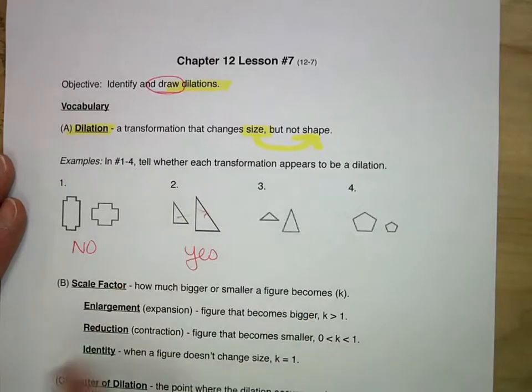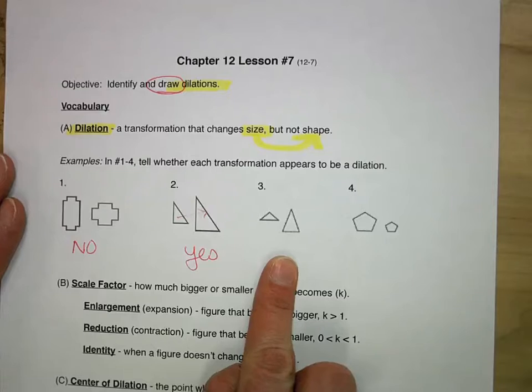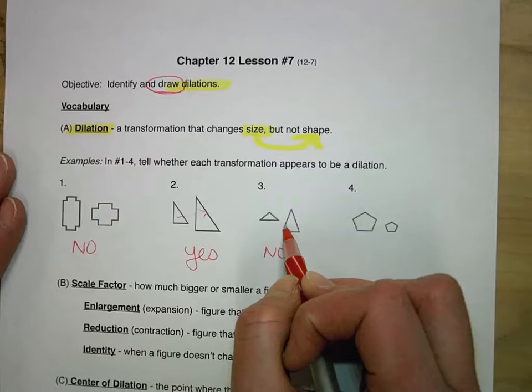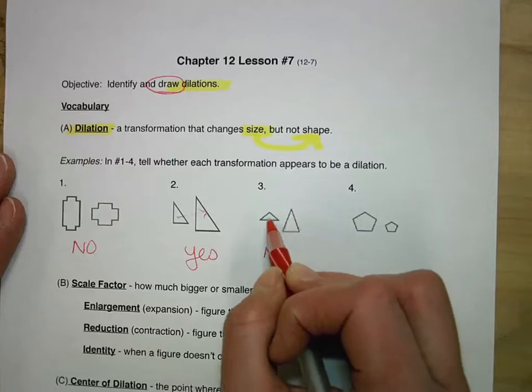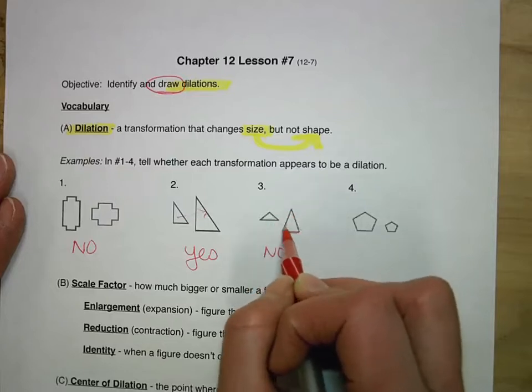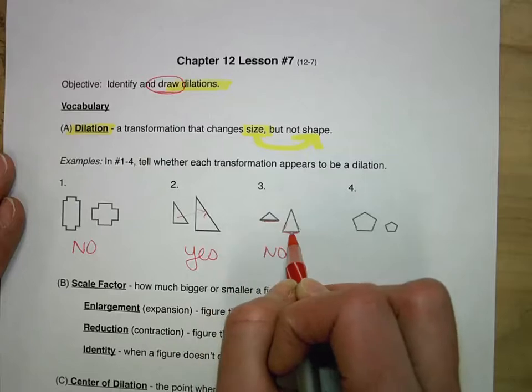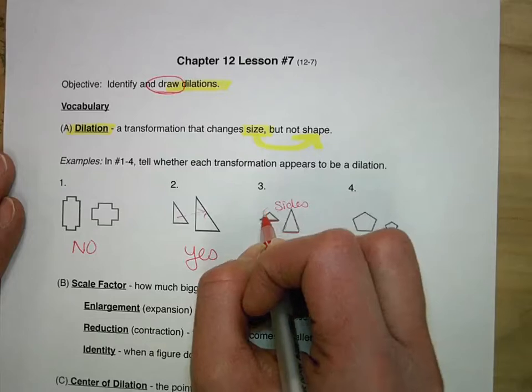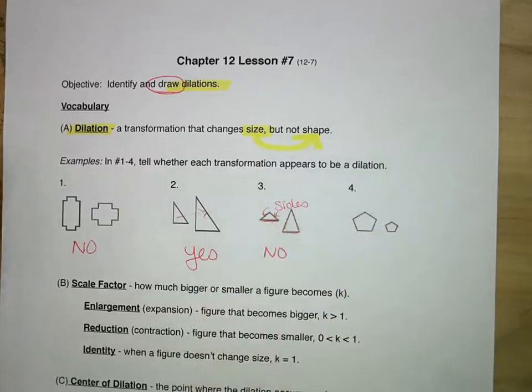How about 3? Is 3 a dilation? No. Because it physically went from tall and skinny to really short, where the bottom almost looks like it's the exact same length. So really what they did was change two of the sides, but they didn't change the third one proportionately. You're going to keep hearing me use that word proportionally.